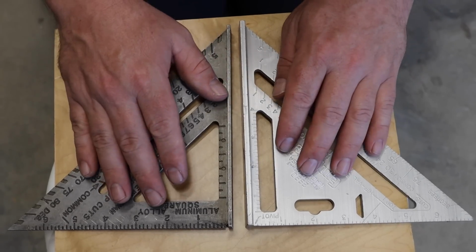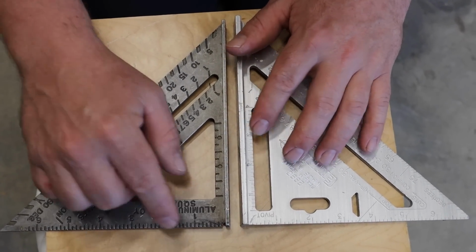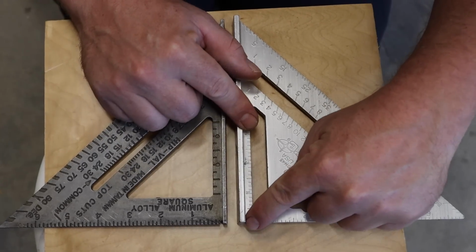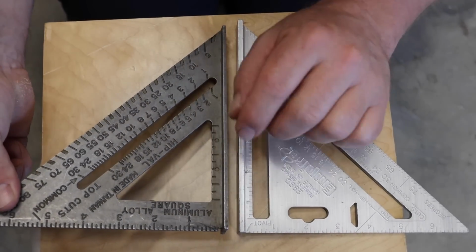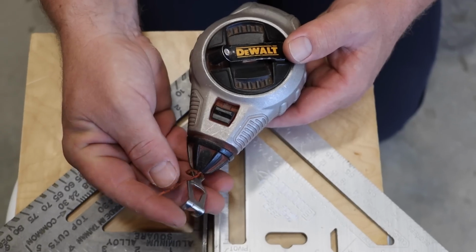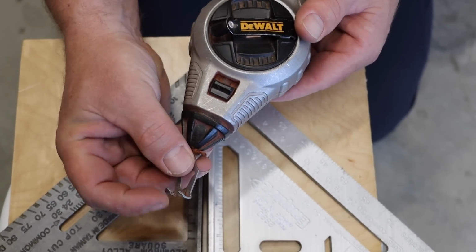For this hack, you're going to make sure that you have a speed square that has a small notch right here at the pivot. If you look really close, this speed square does not have this notch. So to do this one, make sure your speed square has this little notch. For this hack, you're also going to need to have a chalk box, and at the end of your chalk box, you're going to want to have a hook.